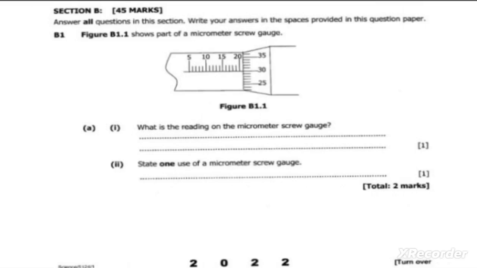Figure B1.1 shows part of the micrometer screw gauge. Question B1(a), Roman numeral 1. What is the reading on the micrometer screw gauge? So as usual, the first step that we are going to take is to identify a mark on the main scale or on the sleeve scale. So which one is the main scale here?